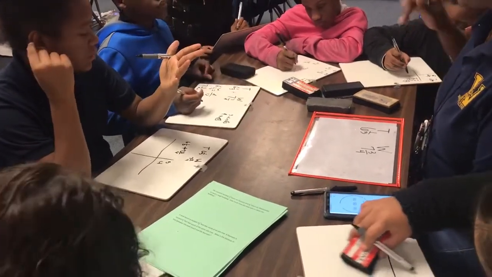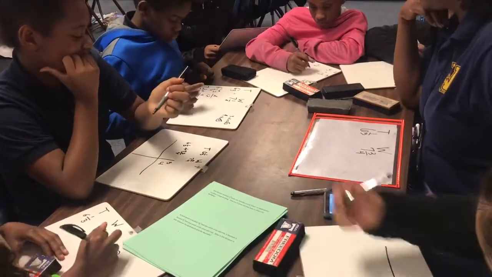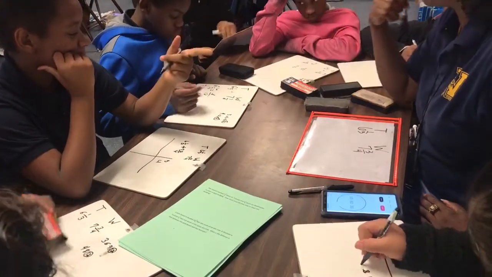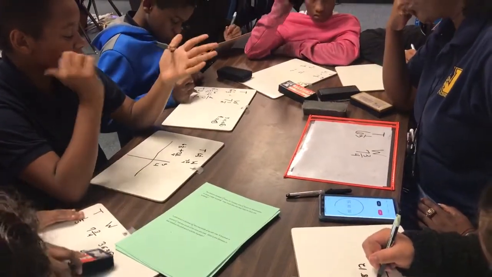Great, because I noticed you guys already know your denominator is going to be 12. Don't forget your whole number. There you go.